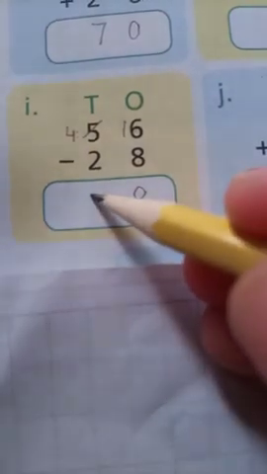So subtraction of 8 from the 16 is possible, and our answer is 8 here. Okay students, next we are left with the number 4. When we subtract 2 from the 4, our answer is 2 here. Yes, look, we have solved our next sum of subtraction.